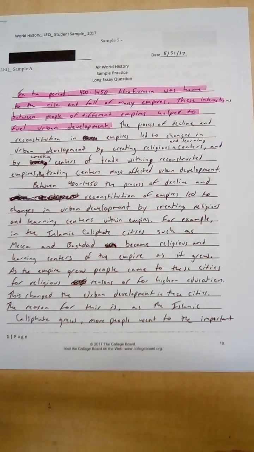So this would earn a full point from College Board for contextualization. It does a nice job of explaining what all is going on during this time period and makes a connection to the topic of the paper. So they get the full point.